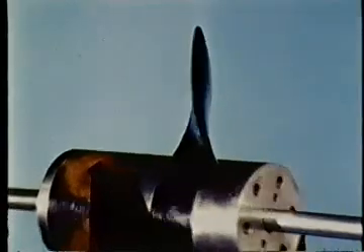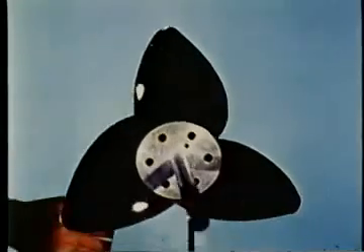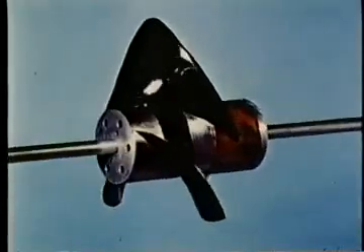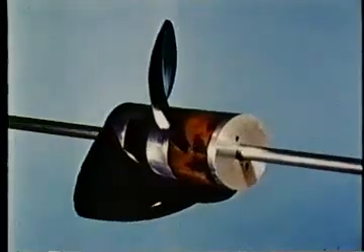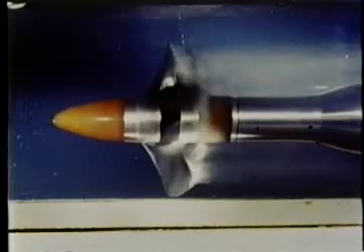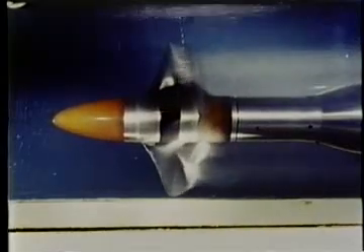This model is typical of a propeller designed for subcavitating operation. Here is a propeller designed to perform well at very high speed, where cavitation is unavoidable. This type of propeller operates under supercavitating conditions.